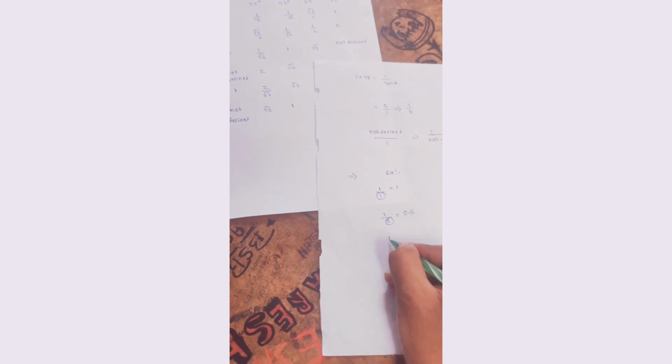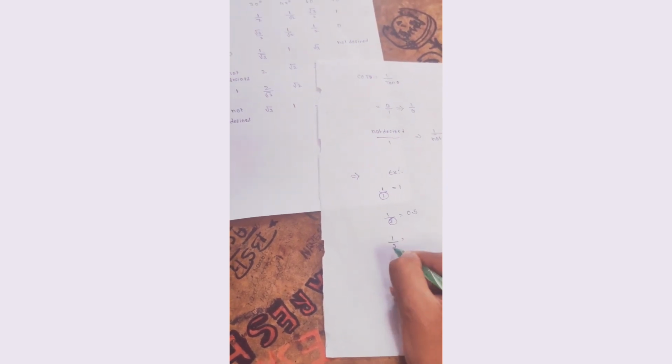Generally I want to give you examples; I think it will be easier for you to understand. Suppose I take 1 by 1, the value is 1, right? 1 by 2, now I increase the denominator value. 1 by 2 in decimals is 0.5. Now 1 by 3 in decimals is 0.33, and so on. Next, 1 by 4 is nothing but 0.25.